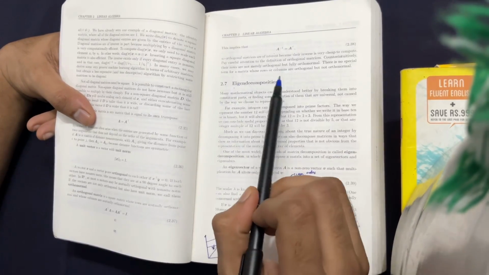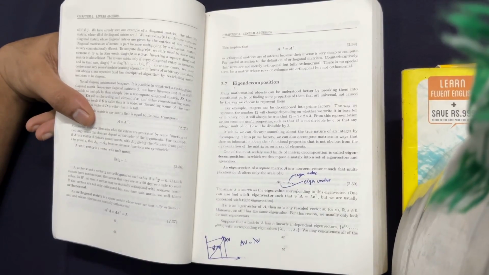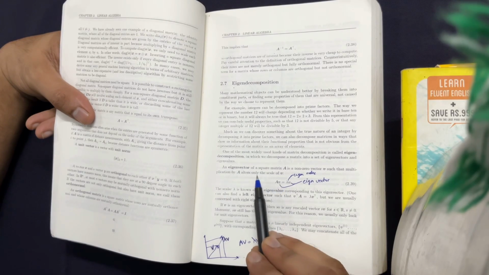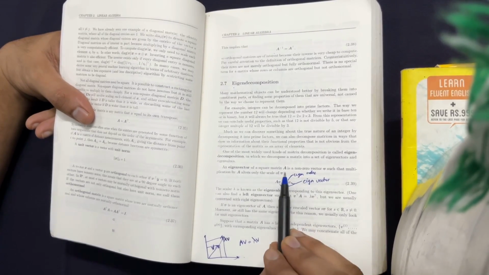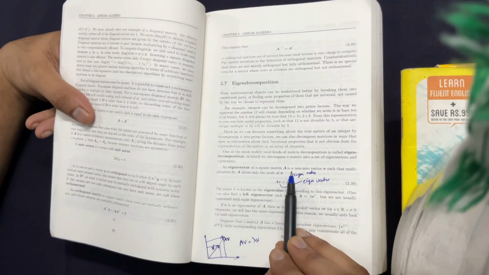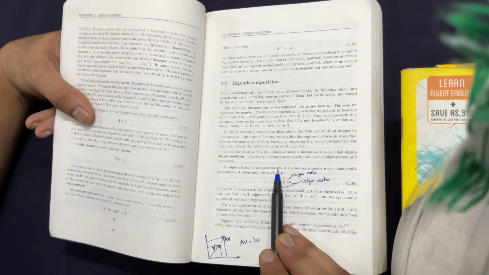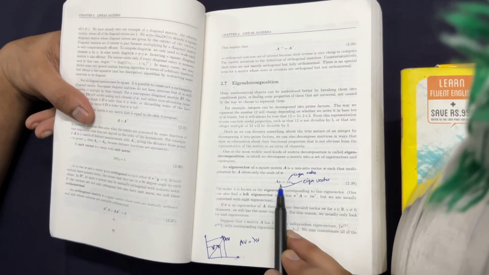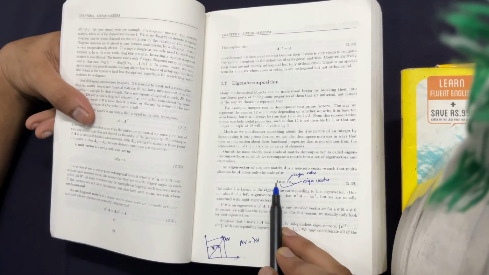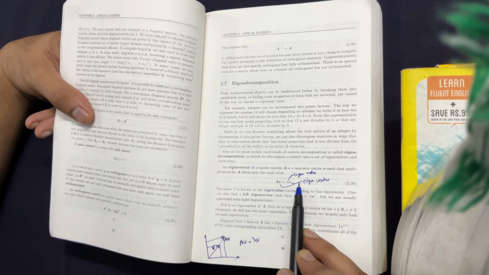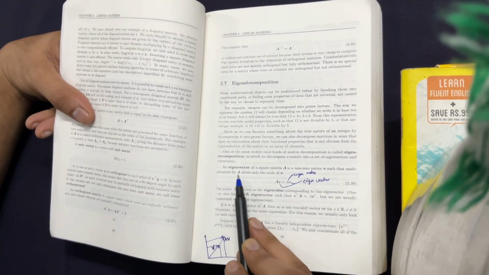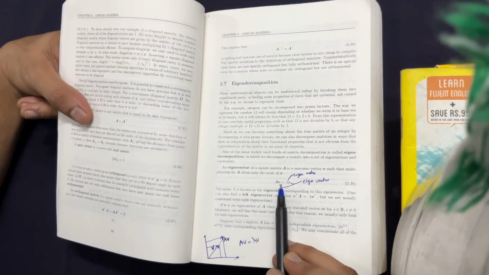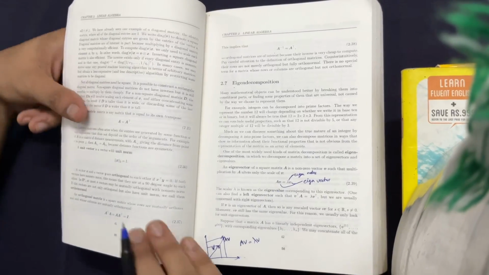Now coming to eigendecomposition. As you can see in this equation, A v equals lambda v, where v is an eigenvector and A is a square matrix. An eigenvector of a square matrix A is a non-zero vector v such that multiplication by A alters only the scale of v. So multiplication by A alters only the scale of the non-zero vector v.